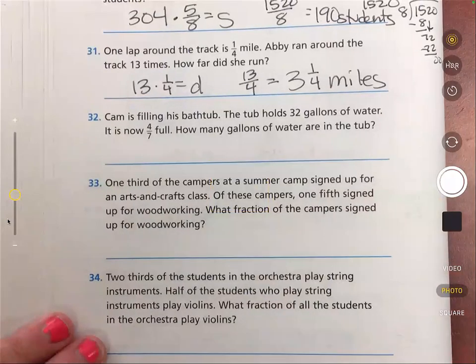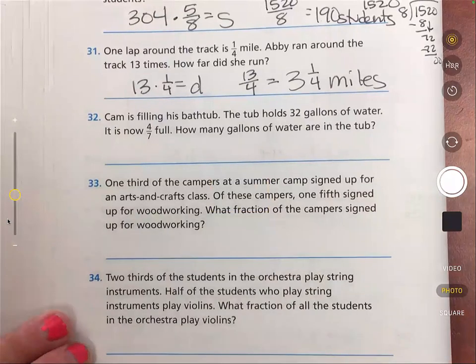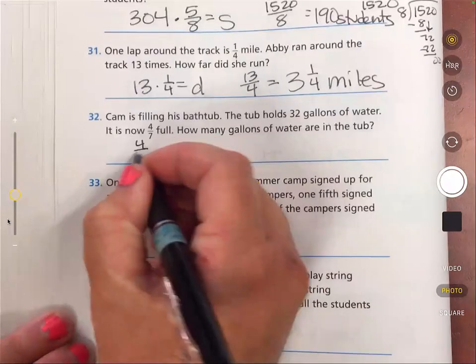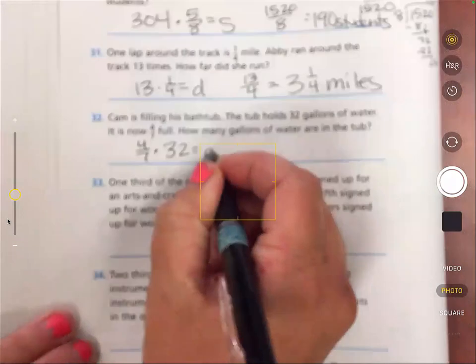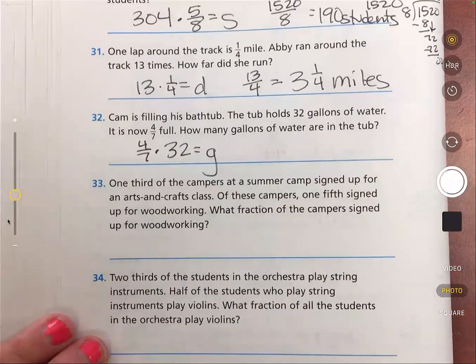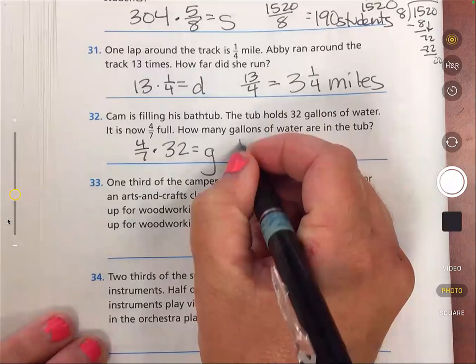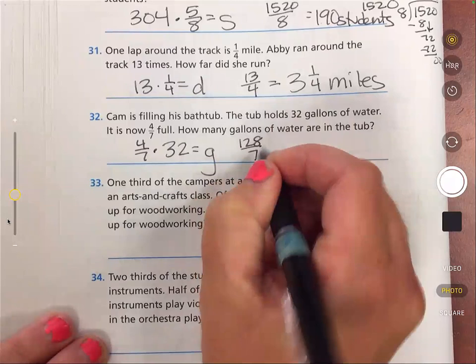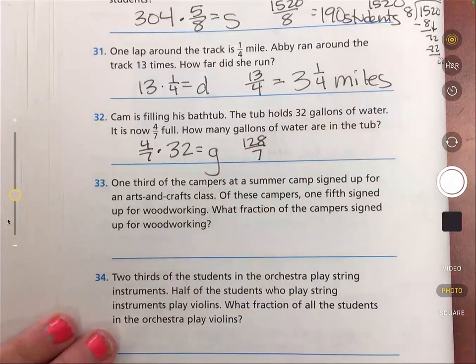Cam is filling his bathtub. The tub holds 32 gallons of water. It is now 4/7 full. How many gallons of water are in the tub? We need to figure out what 4/7 of 32 is. That equals how many gallons? 4/7 of 32. Another not so pretty one, I would have to say. I'm going to give that 128 over 7, right? 32 times 4, 128.